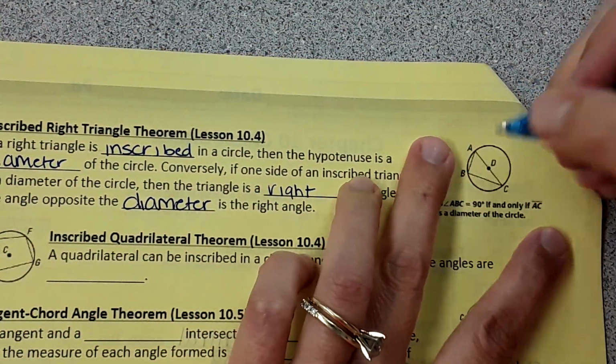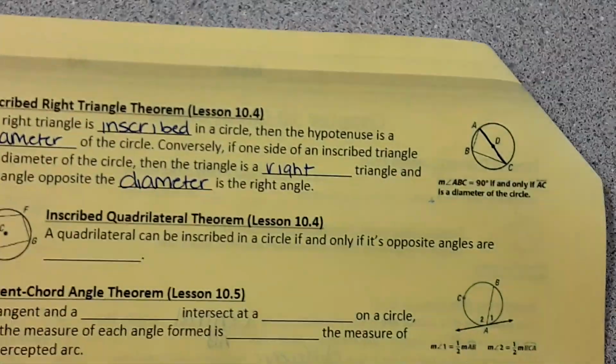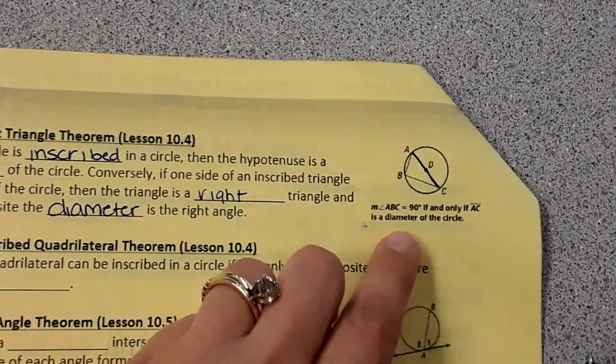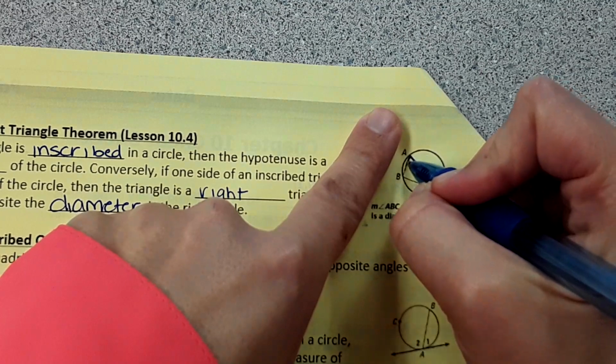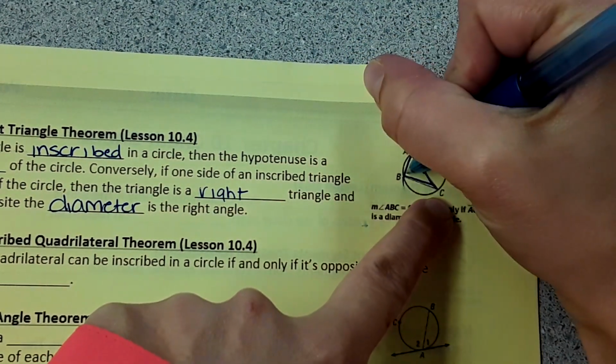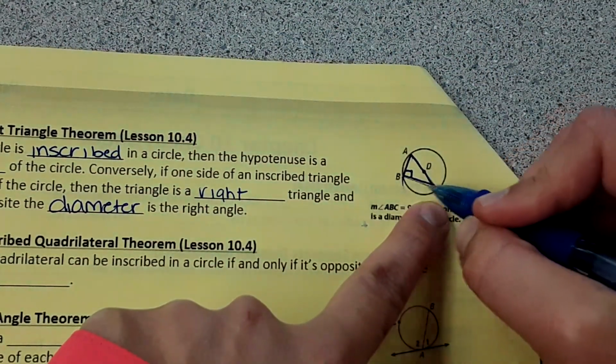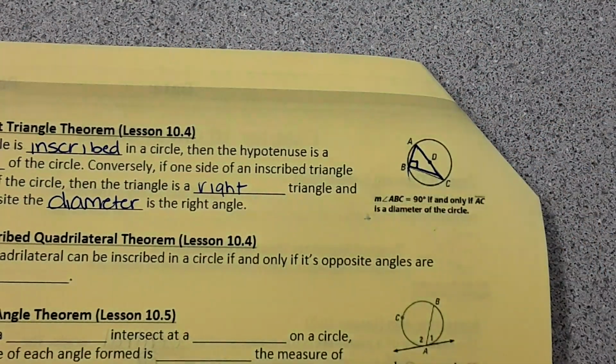So here it shows that this line right here is a diameter, and then there is an angle right here. So it creates a triangle, and specifically when this happens, it creates a right triangle. So this diameter is a hypotenuse, and then this is a 90-degree angle here.